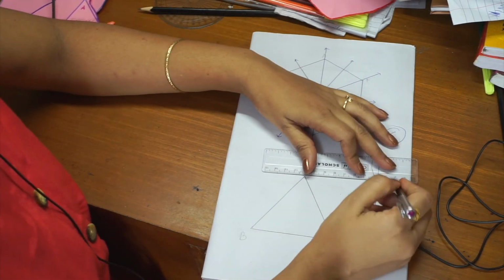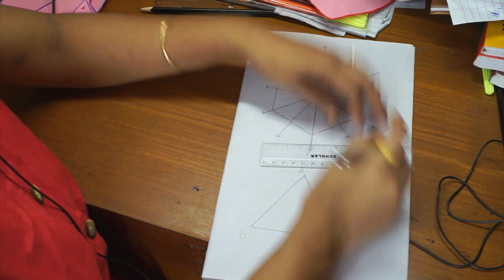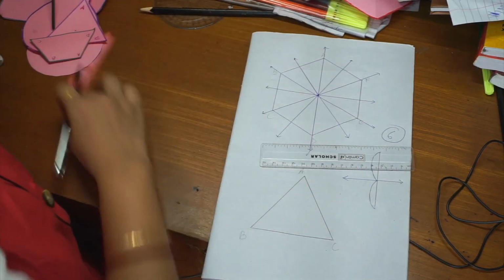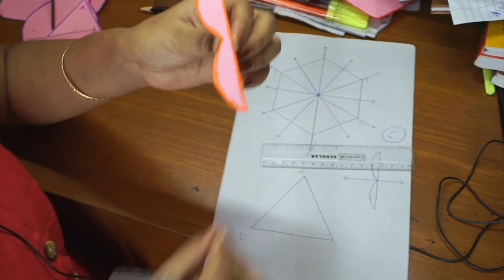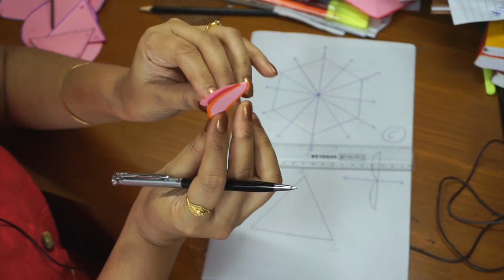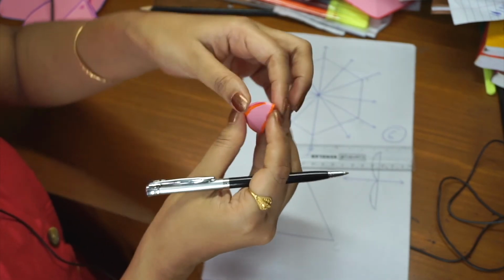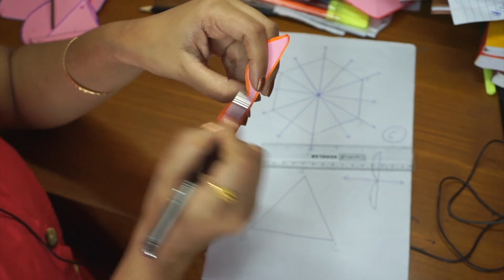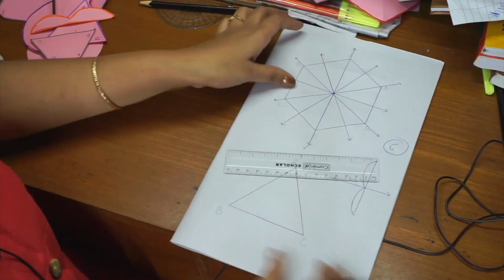Now, look at this shape. This particular shape will have only 1 line of symmetry. I think I have already made this figure using a chart paper. I hope you can see the figure. Now, if you fold this in this way, you can see the boundaries match exactly. So, this particular figure has its line of symmetry along this part. So, it has only 1 line of symmetry.